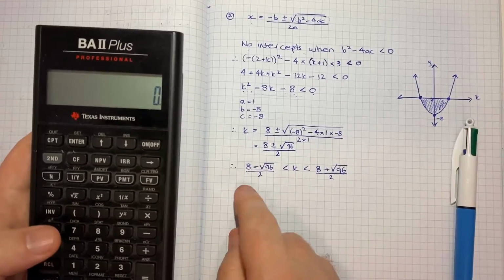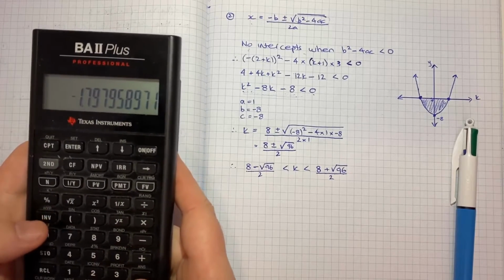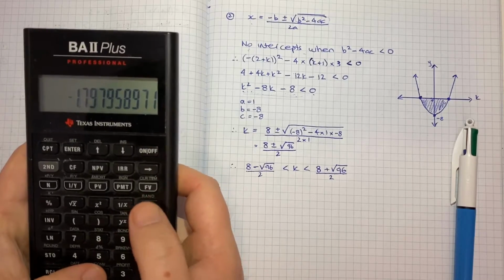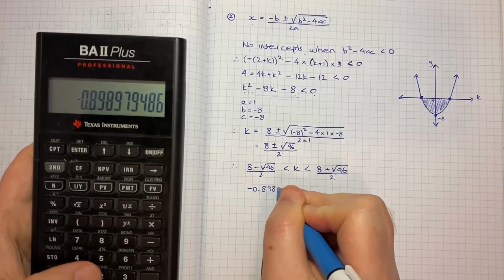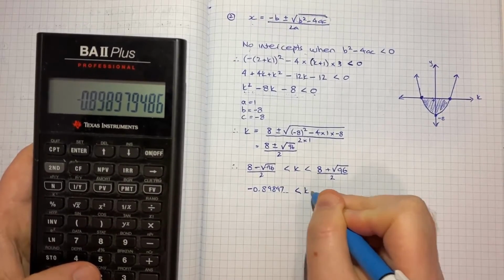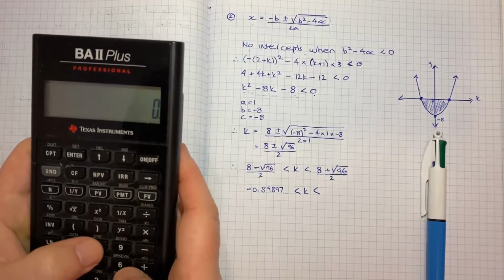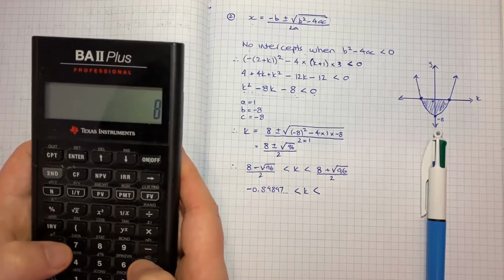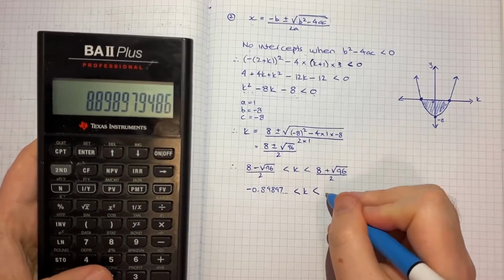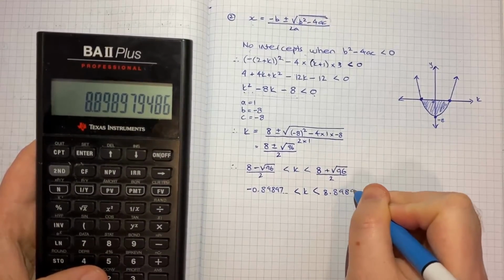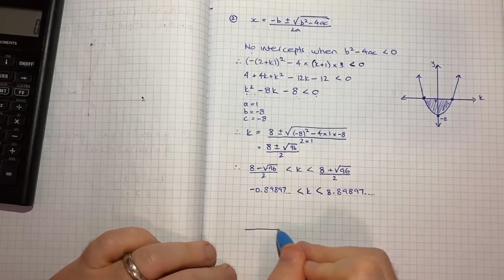So just to see, well, what are these values? 8 minus the square root of 96, divided by 2, gives negative 0.89897, so that means negative 0.89897 is less than k, which is less than, I'll just put in the calculator to see, 8 plus the square root of 96 divided by 2, which is 8.89897 and so on.